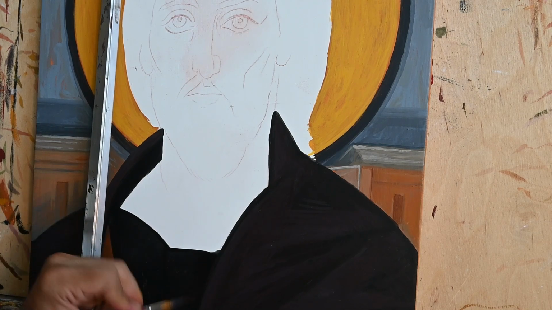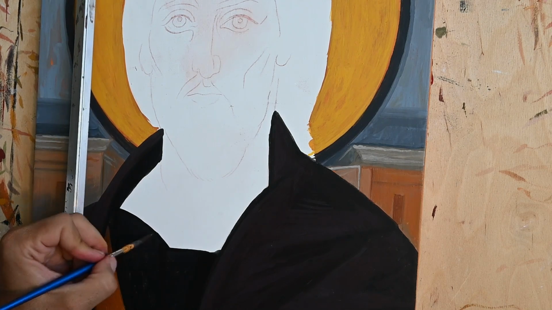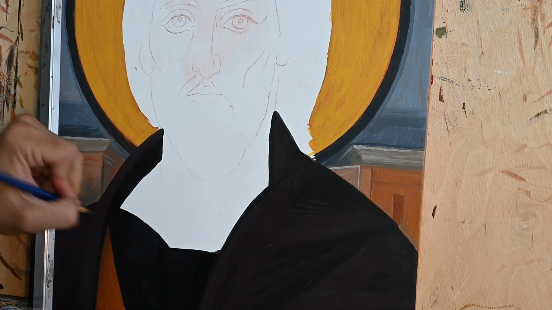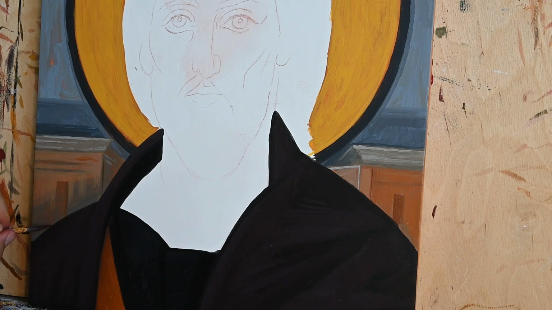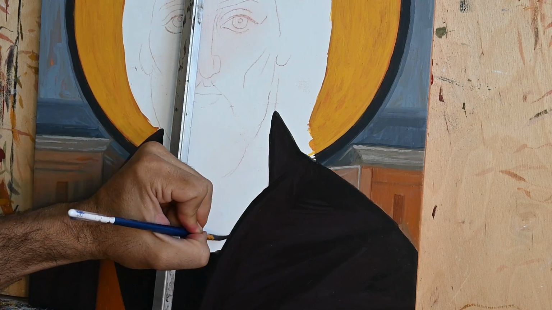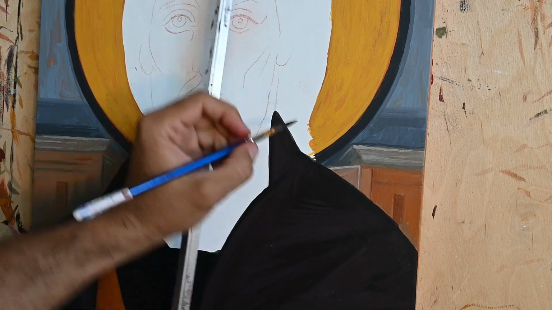Here you see how important it was to not paint with completely black my first layer of covering the clothes, because now I have the purest black to darken the chiton a little bit and to make these folds completely black.